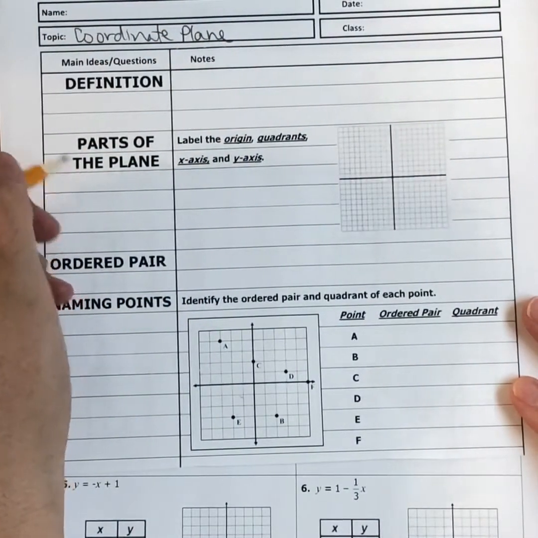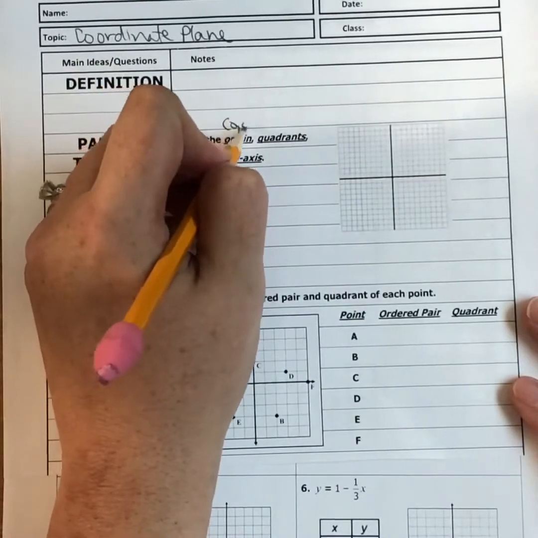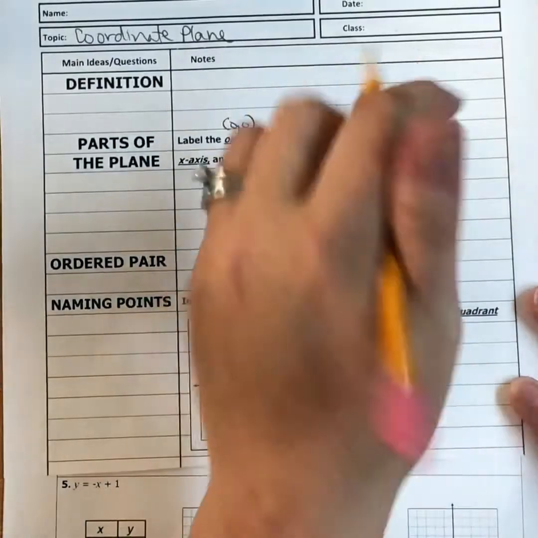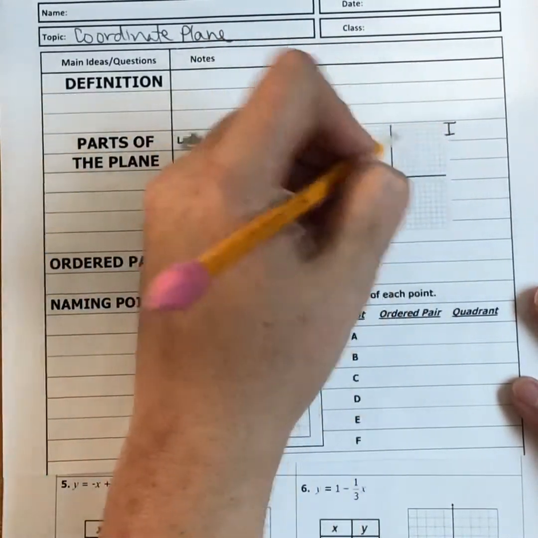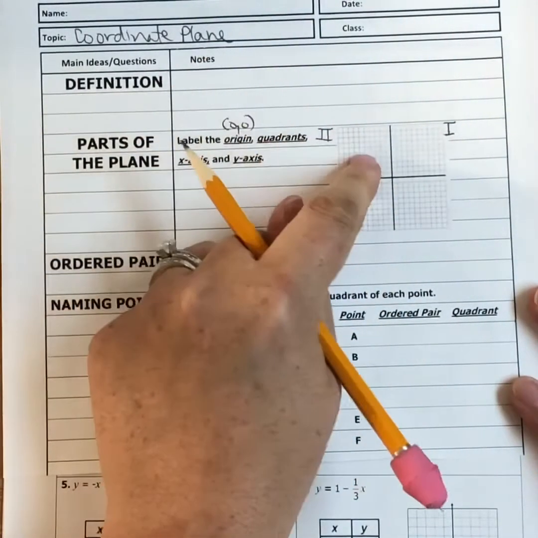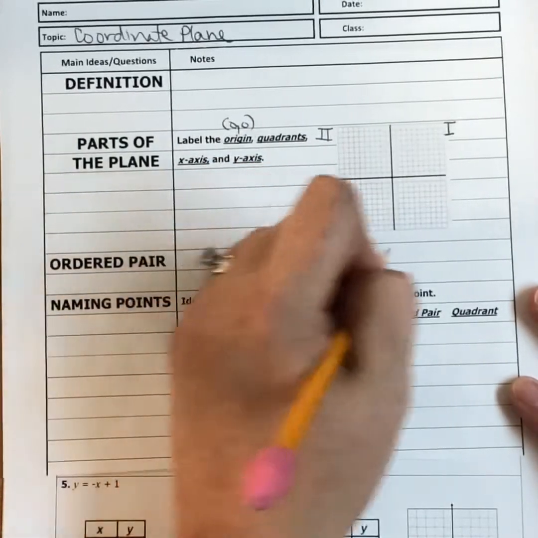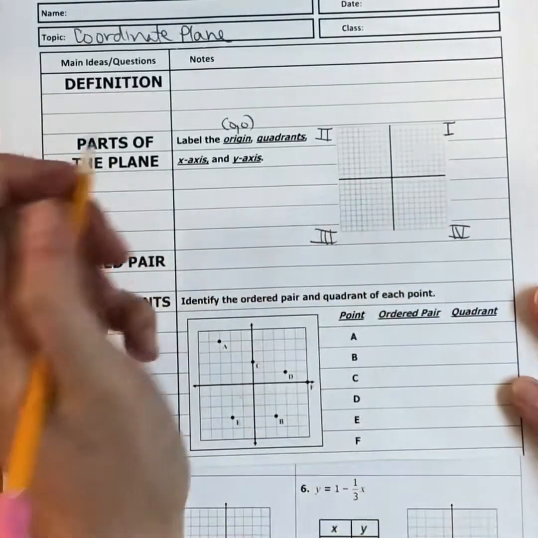Now, parts of the plane. We're going to talk about the origin, which we know as the point (0, 0). And the quadrants: we label starting at the top right as quadrant 1, and we just use Roman numerals, and we go counterclockwise. So quadrant 2 is the top left, and then the bottom left is quadrant 3, and we go around to quadrant 4, the bottom right, okay?